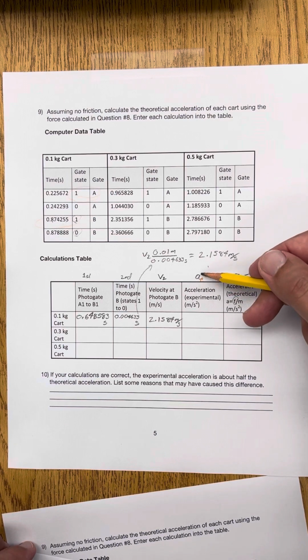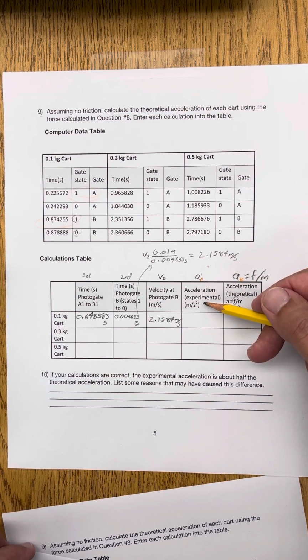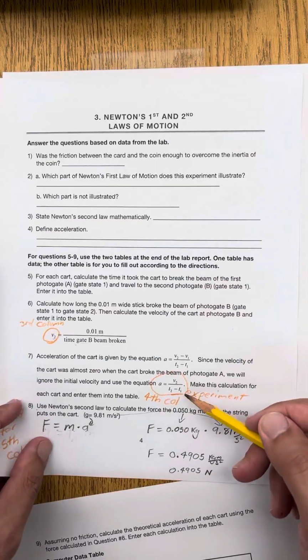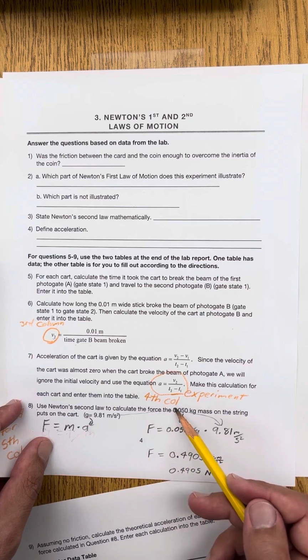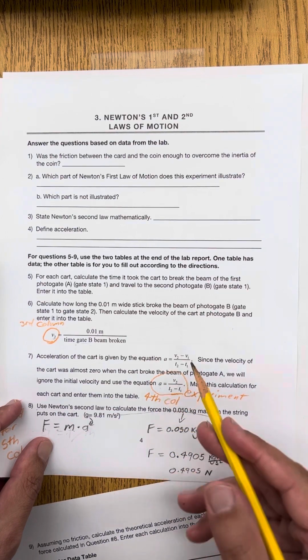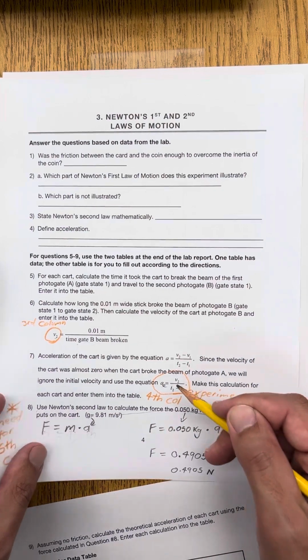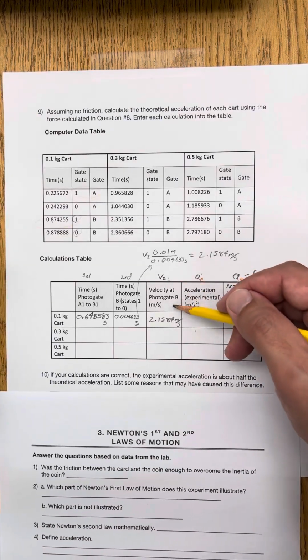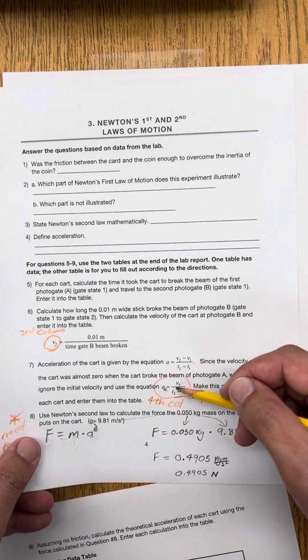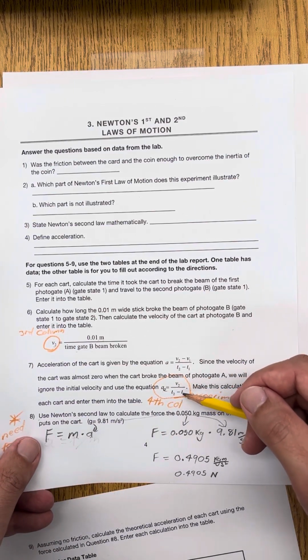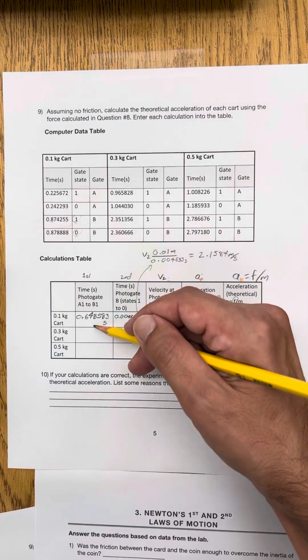Let's calculate the acceleration of the experimental portion. Right here, the fourth column is to get us the experimental acceleration. We're going to take V2, which is right here, and we're going to divide it by the time that it took to go from gate A to gate B. That's right here.